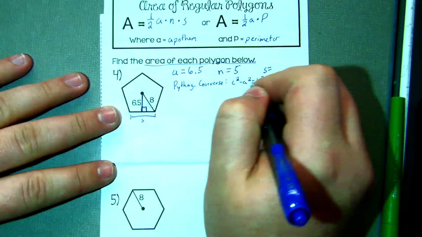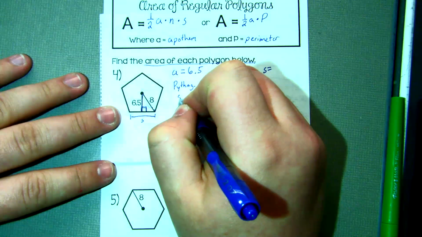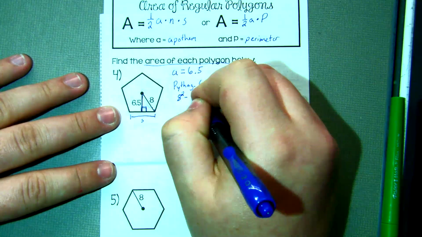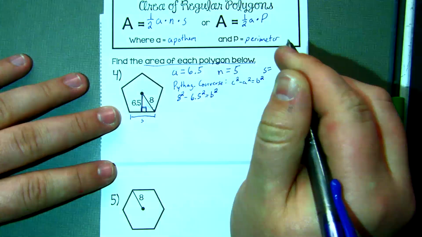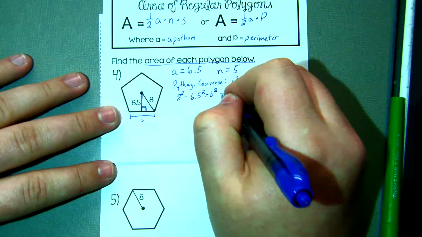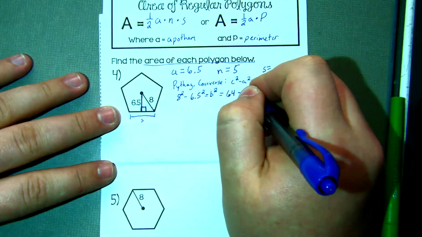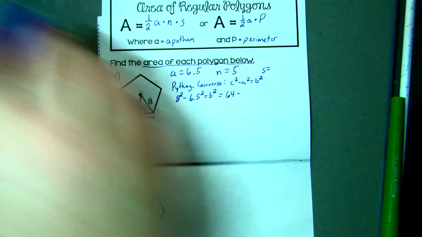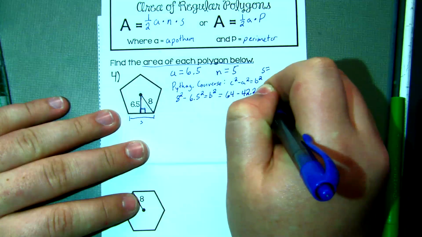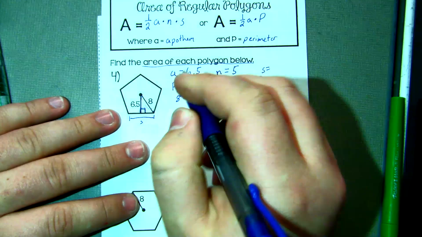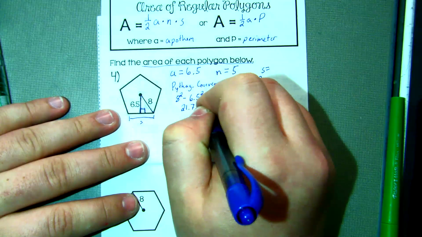So our hypotenuse is C, and the hypotenuse of our triangle is 8. So we can say 8 squared minus 6.5 squared equals b squared, which means 64 minus 42.25 equals b squared. So 21.75 equals b squared.